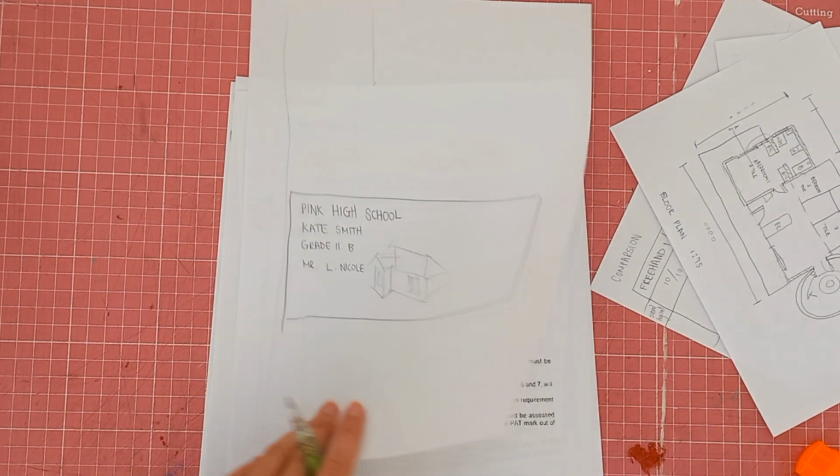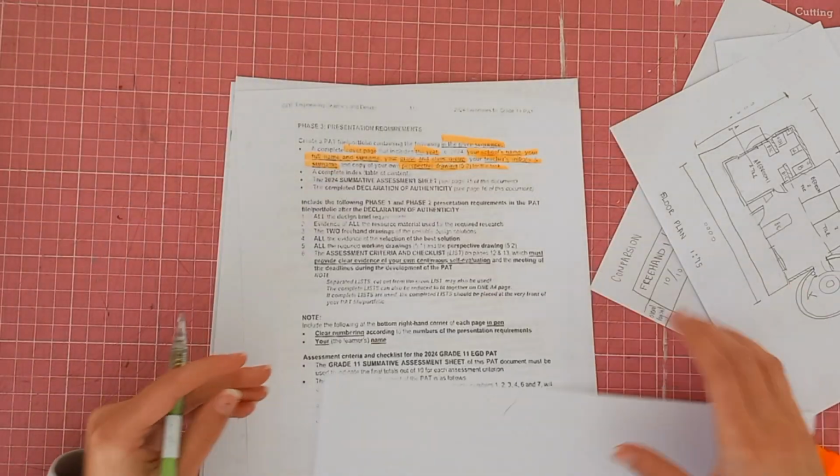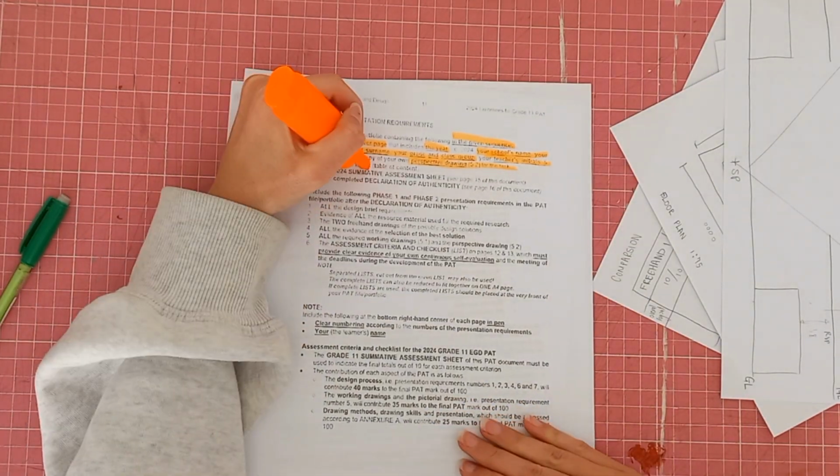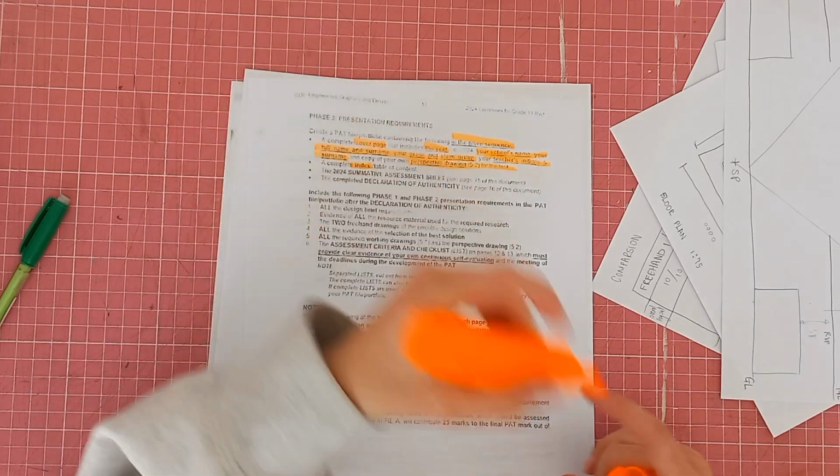Okay, so you'll basically have the cover page to start, and once you've got the cover page, you're going to have a complete index, and that is basically your table of contents.